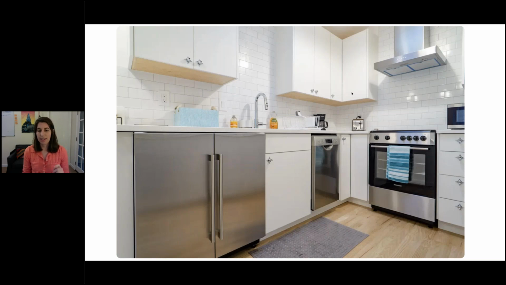One thing, and this is something we mentioned in the course, I would not recommend going with a white grout, especially in the kitchen. I don't know how neat you guys are or how neat you would expect tenants to be, but white grout is very difficult to keep clean. So if you are going with a classic look with subway tile, I always recommend going with a darker grout.